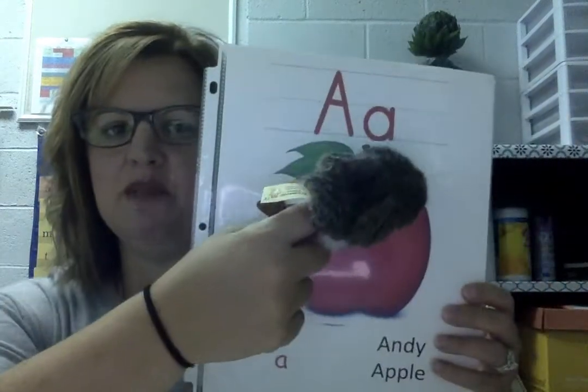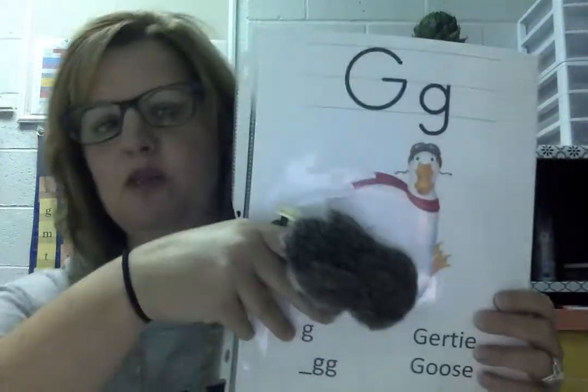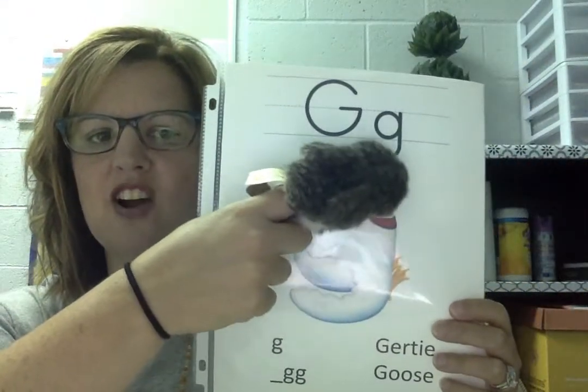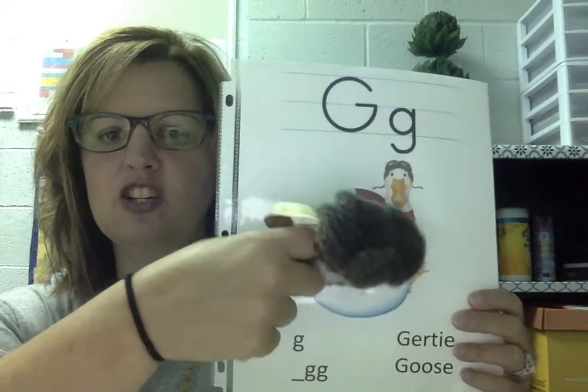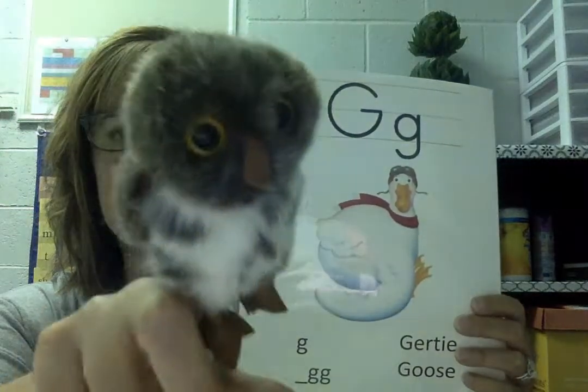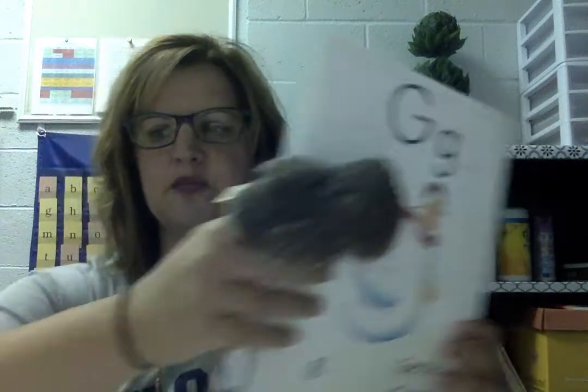Our vowel A, plain line, rounded letter. Andy Apple, A, apple, A, apple. Our first worm line letter that we learned about, and it's a rounded letter, our letter G for Gertie Goose. G, goose, g.